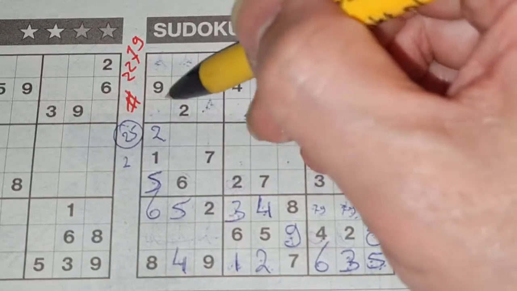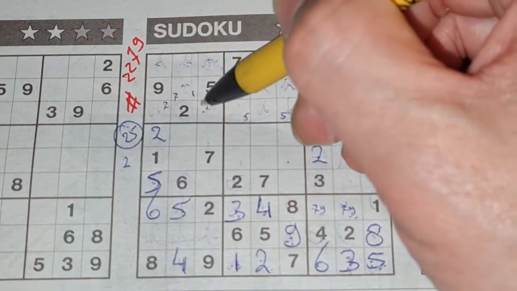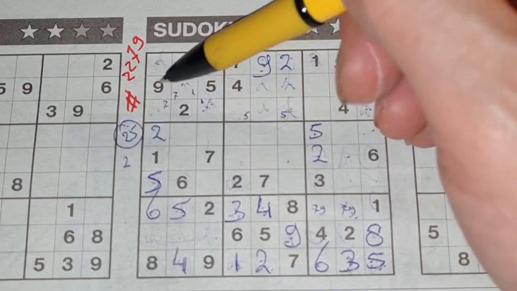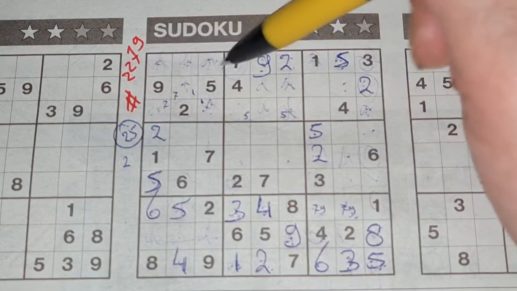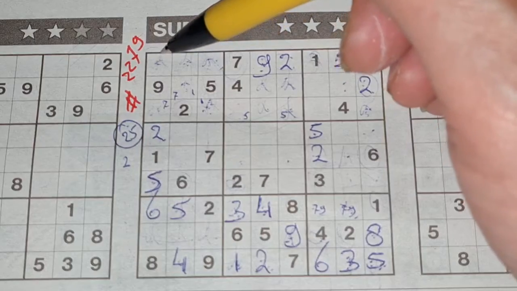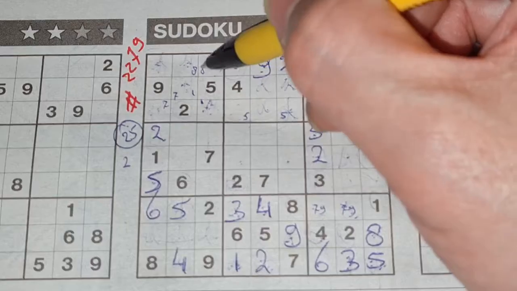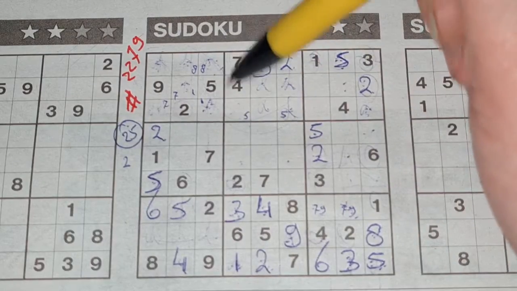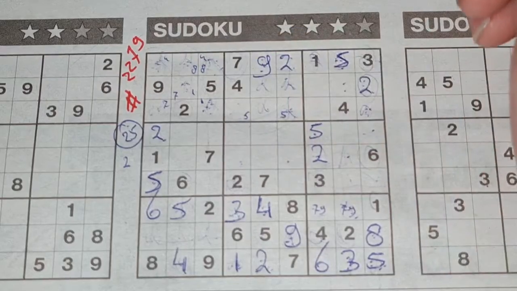Here cannot be a 7, so the 7 should be in one of those 2. Here cannot be a 1, so the 1 goes in these 2 boxes. And the 3 could be everywhere. The other 3 boxes should be the 8. We have an 8 there, no 8 there. 8 could be here, could be there. The 4, we have a 4 here, so the 4 could be here, could be there.